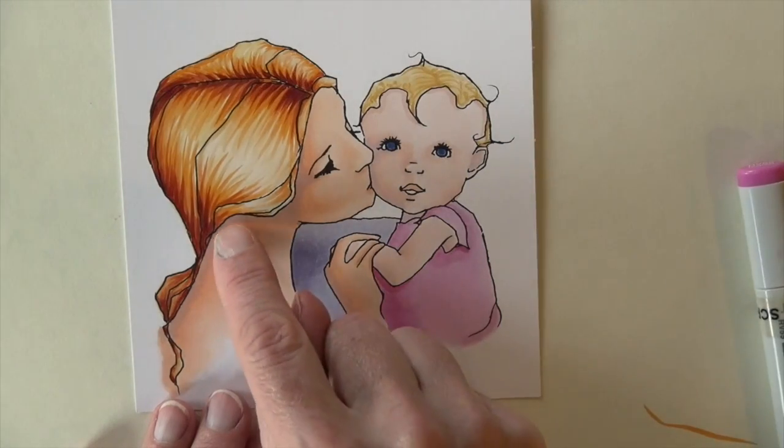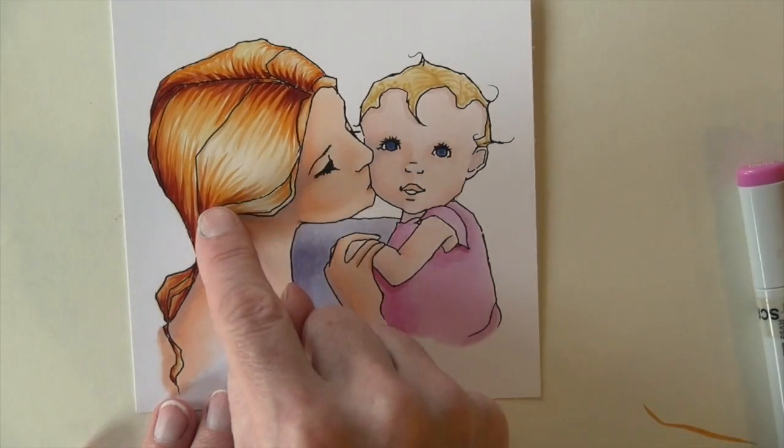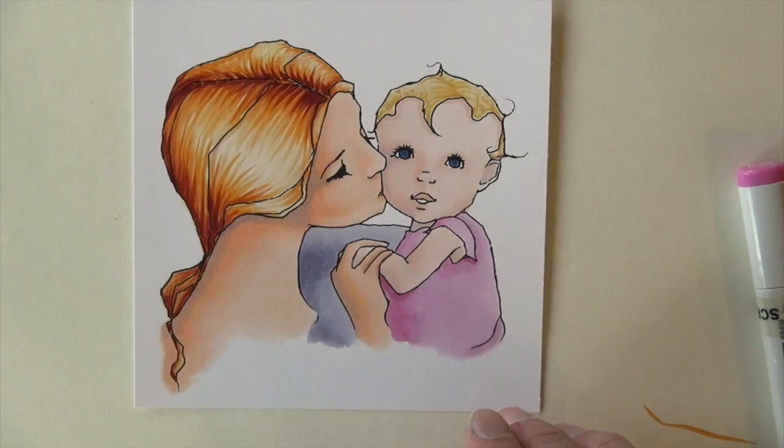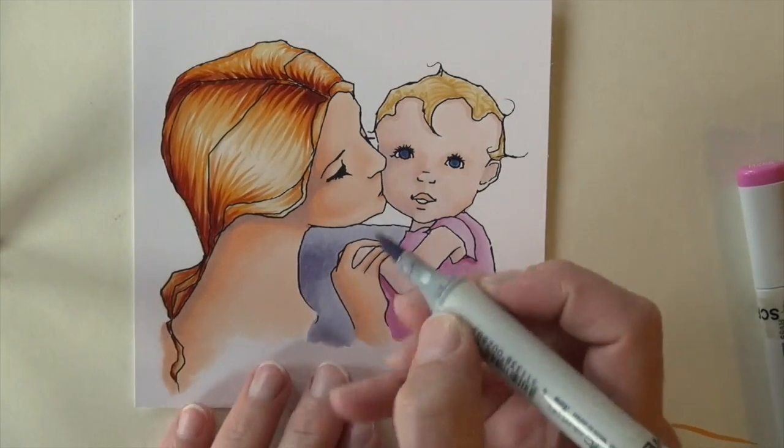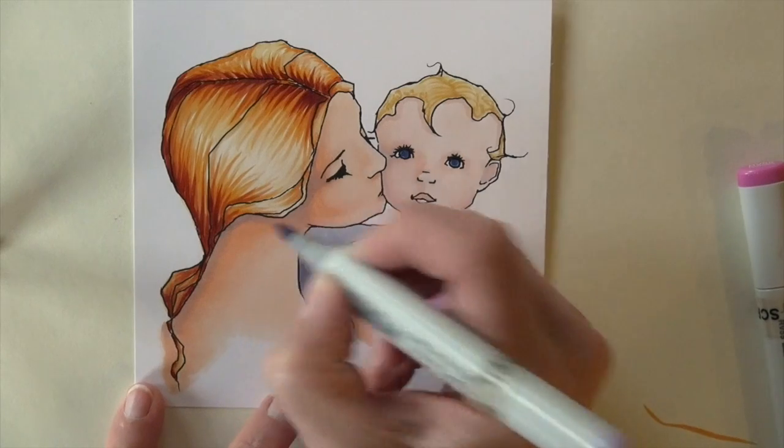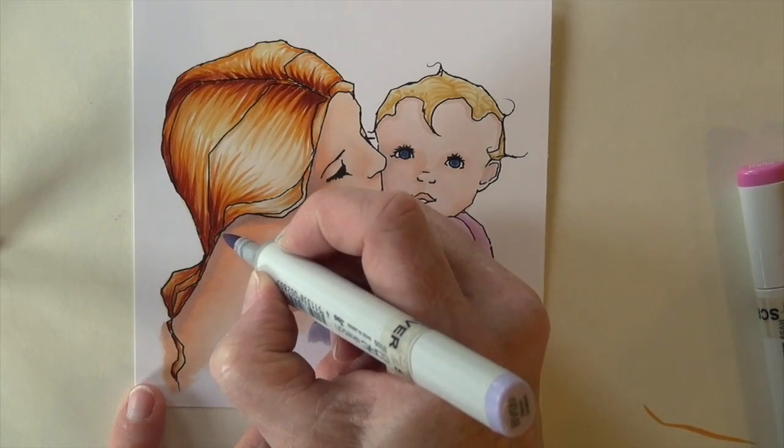We're probably gonna have a distinct shadow where this mom's hairline is. I'm gonna come in on her, I think, and go ahead and add that with my BV. So I've got my BV 00, and some of that's already been laid in where I added her deepest shadow as well.